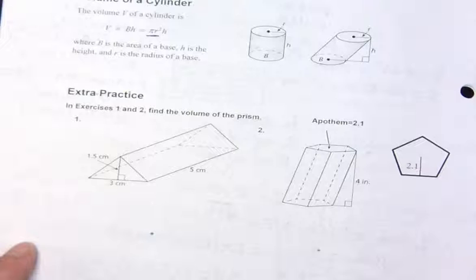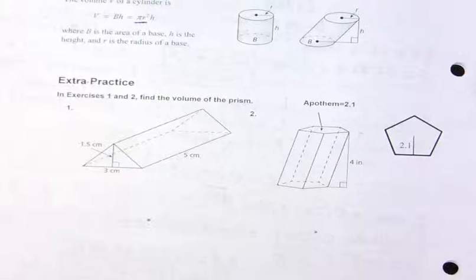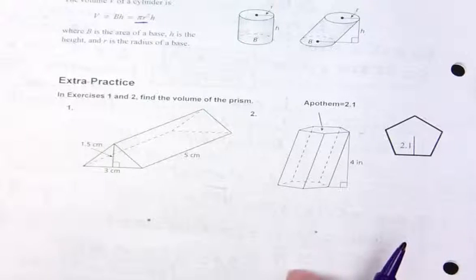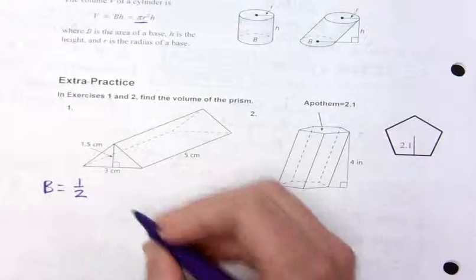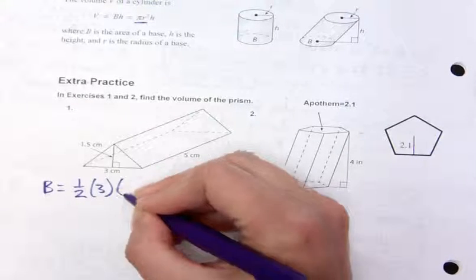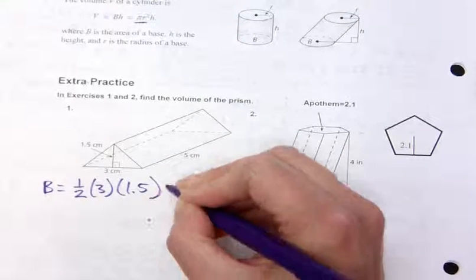Okay, so here's some quick problems. We have a triangle. Did they already give us the base and the height? Yeah. So what's the formula for area of a triangle? Base and height divided by 2. So it's just 1/2 times 3 times 1.5. What's that come out to?